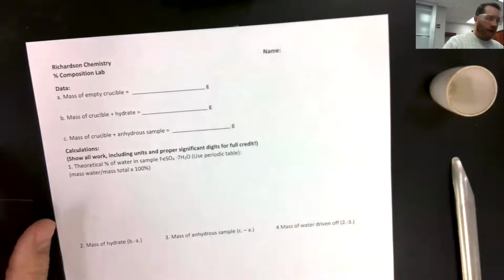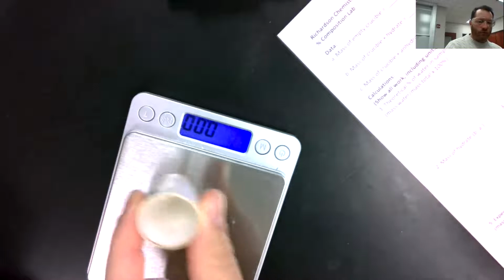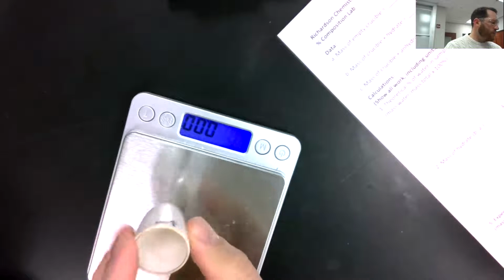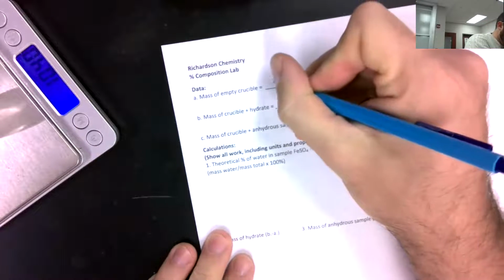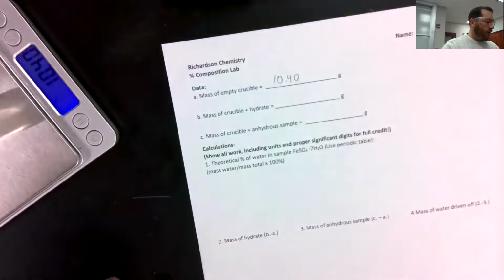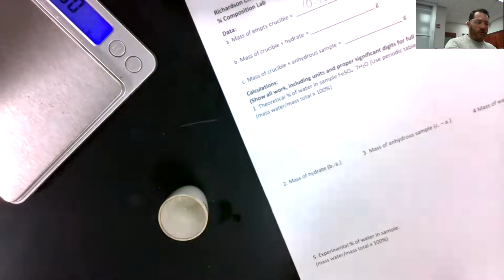And the first thing we have to do, balance. First thing we need to do is find the mass of our empty dry crucible. So this is a crucible, just a little ceramic cup that we usually use to heat things. All right, so there we go. 10.40 grams. Now next up, I'm going to put a little bit of salt into the crucible.